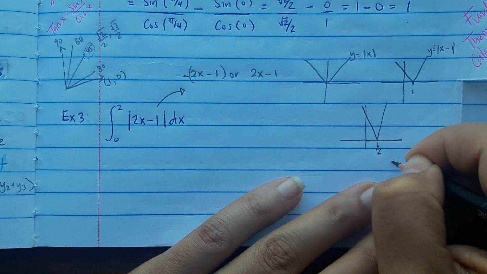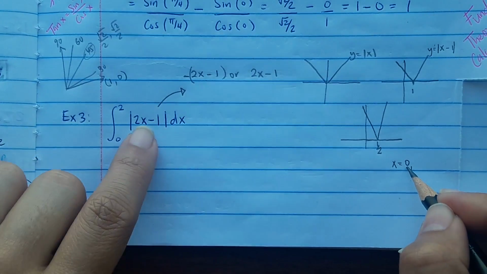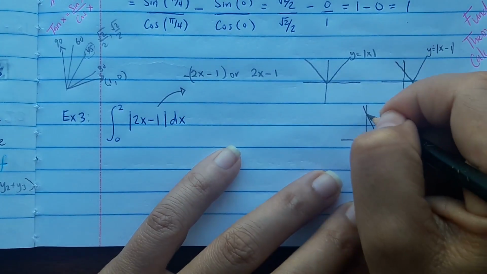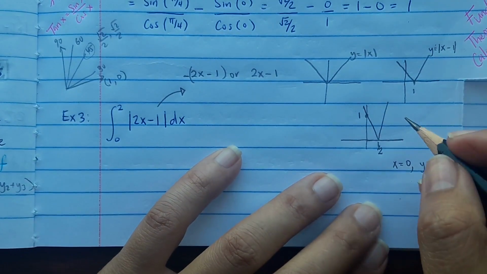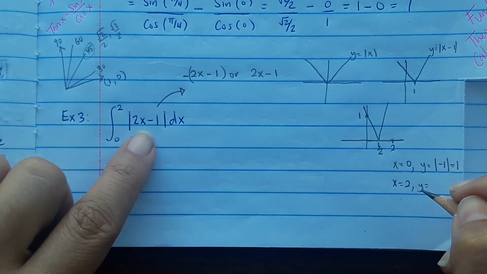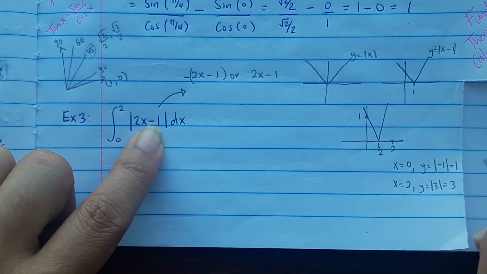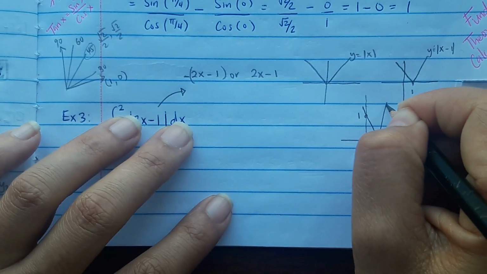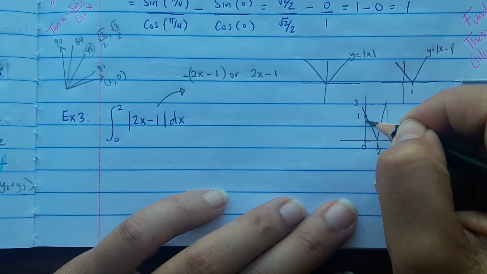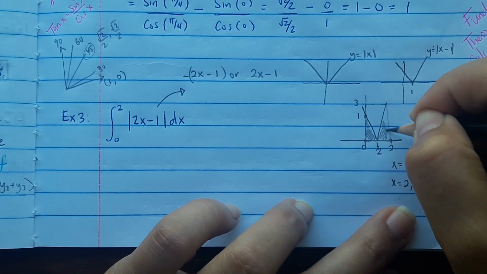Then I'm going to plug in some values. Let's see what happens when x equals 0, because that's where it starts. When x equals 0, you're going to get 0 minus 1, and the absolute value of that is going to be 1. When x equals 2, which is when my interval stops, you're going to get 4 minus 1, which is 3. The absolute value of 3 is also 3. So this is my interval, and we're finding the area underneath the curve. So I'm going to shade that in between the interval that I have.